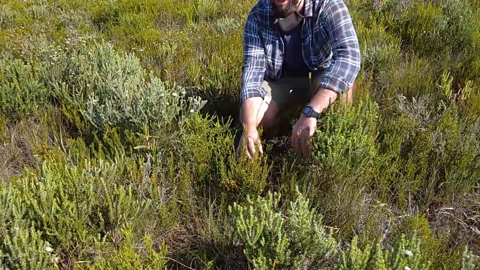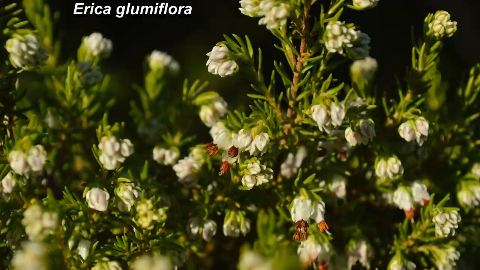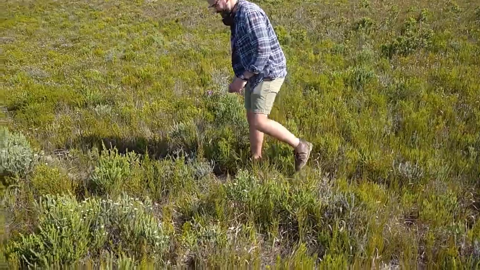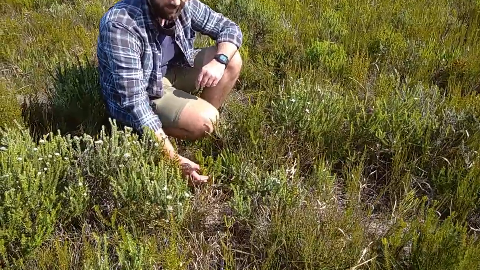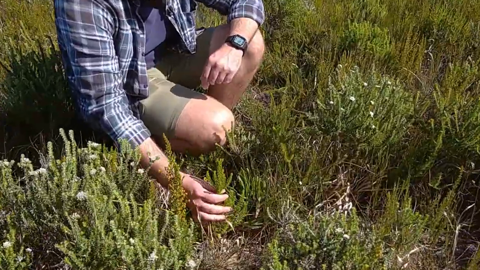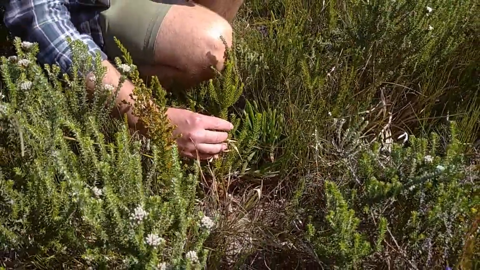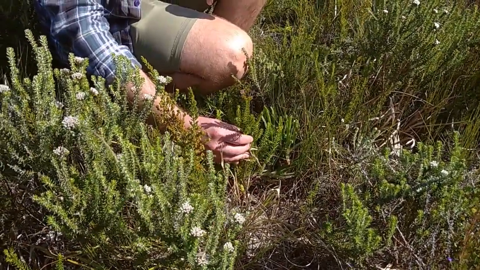So this doesn't grow off dunes anywhere else, and it only grows in the southeastern Cape Floristic region. Another example, this is Phylica, also very typical of fynbos. This is Phylica ericoides, a dune endemic species.